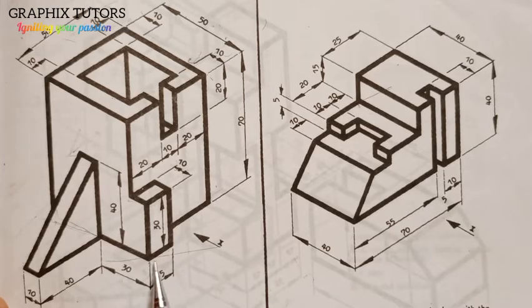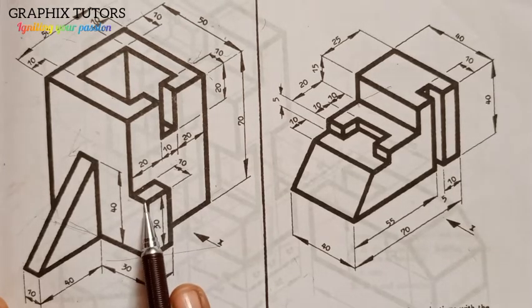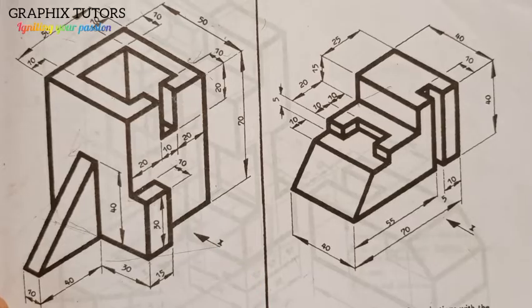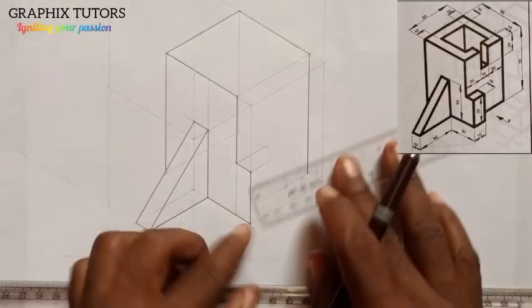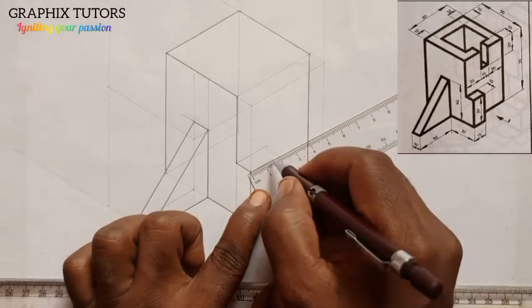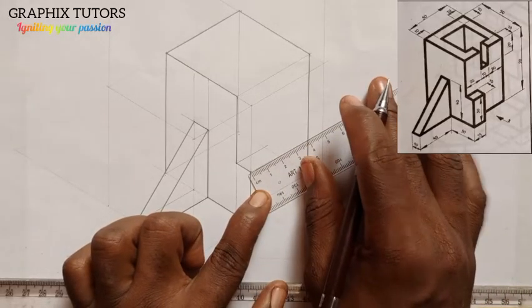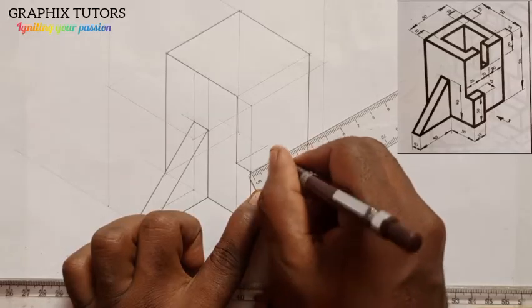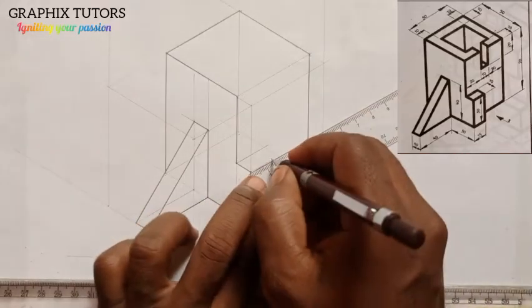I'm going to measure 15 outward here. So measure 15 from here, 0 to this point here is giving us 15. Right? Then I'll just thicken it.